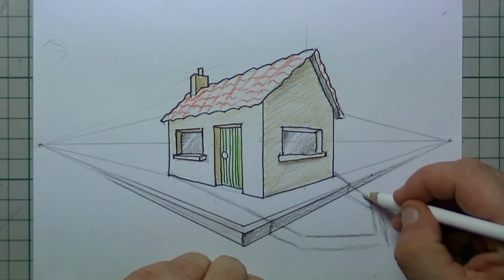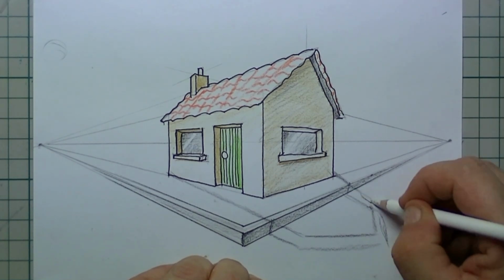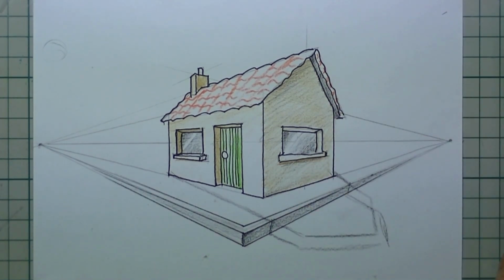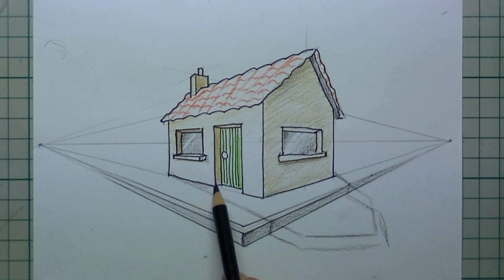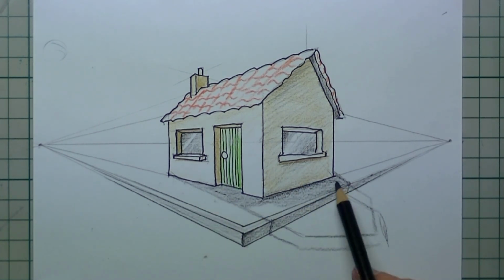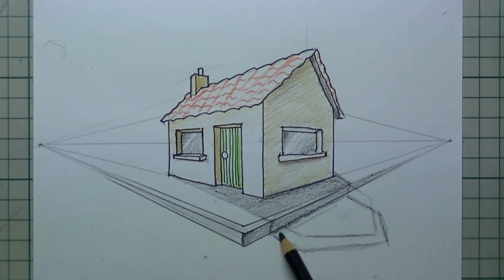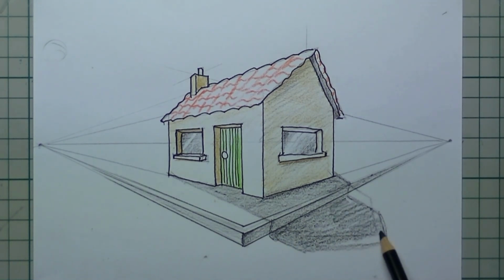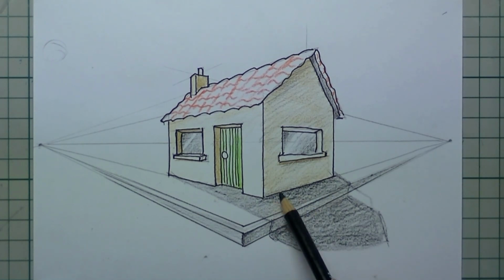So I'm erasing out this line that will not be there, and the actual shadow is here on the pavement, then goes down around the corner and then on to the street. So that's a little tip too, to give your drawing a realistic feel.